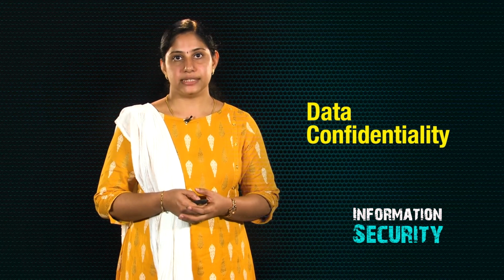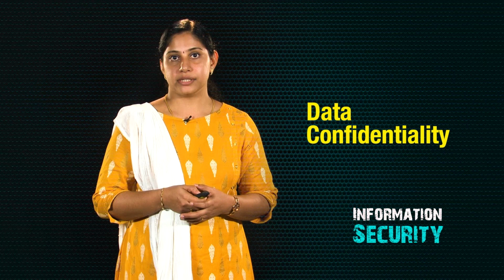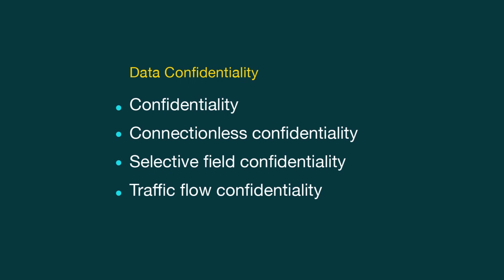Data confidentiality. The protection of data from unauthorized disclosure is the meaning of confidentiality. This includes connection confidentiality, connectionless confidentiality, selective field confidentiality, and traffic flow confidentiality.